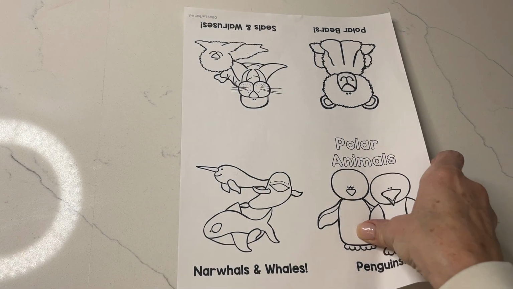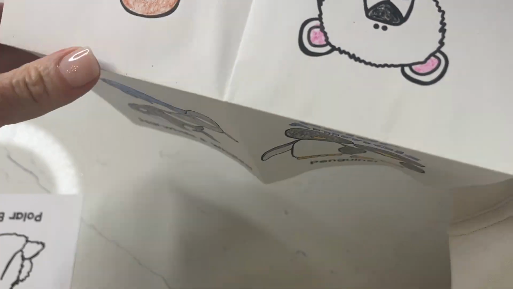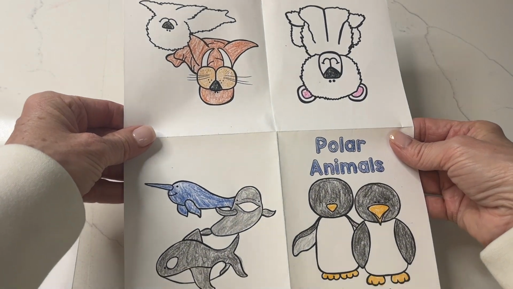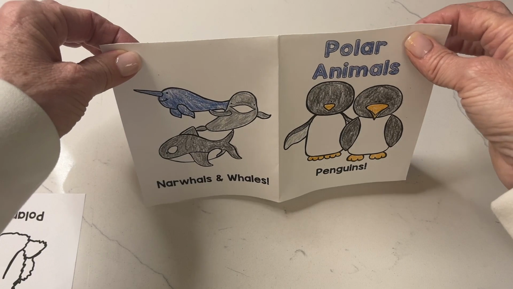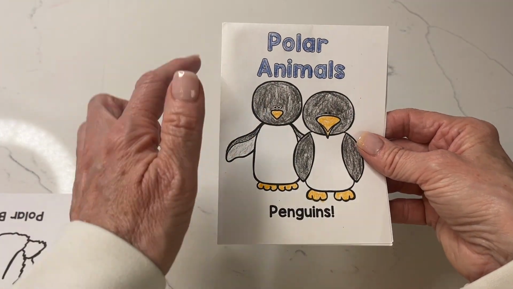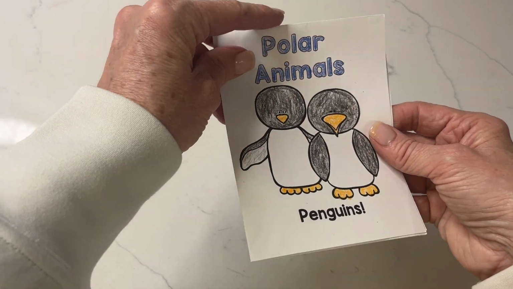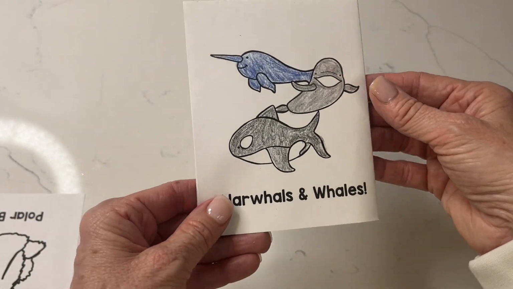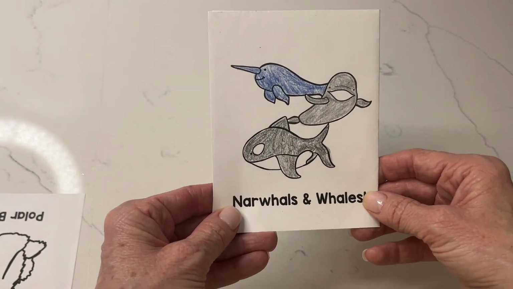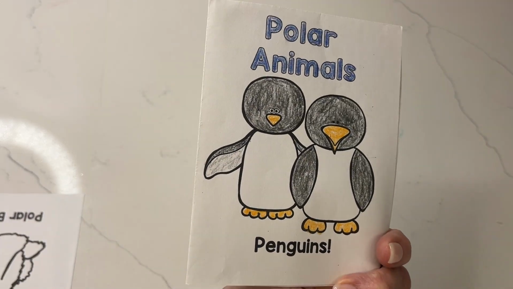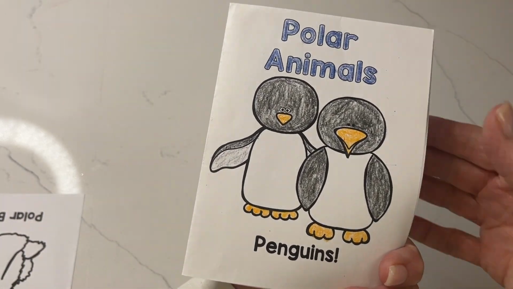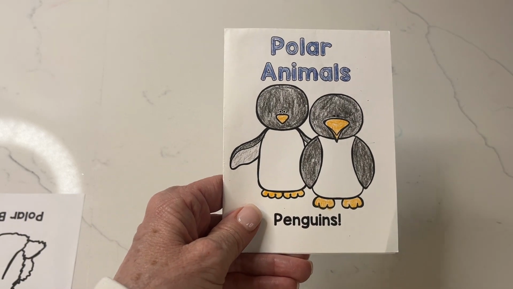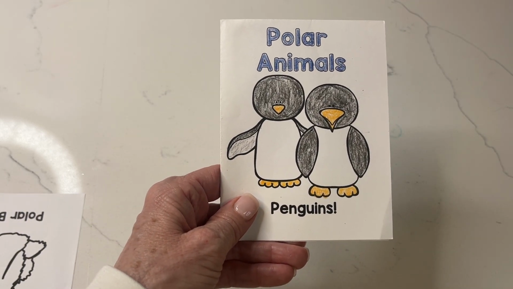But I'll show you what we do after they are colored. Here's one that's colored and been folded into a book. So you fold it in half and then in half again. And you've got a book about polar animals: penguins, polar bears, seals and walruses, narwhals, and whales. Then they've got a little book they can take home and share what they've learned about polar animals with their family.